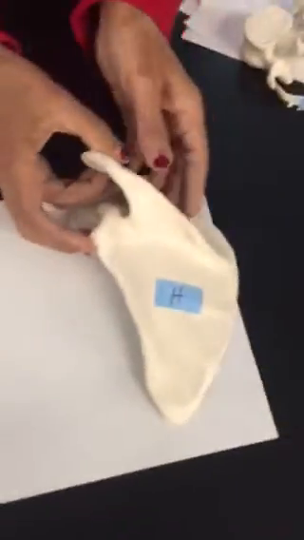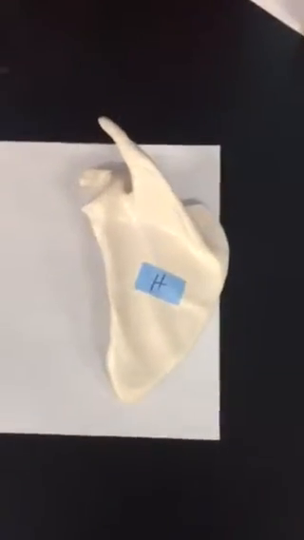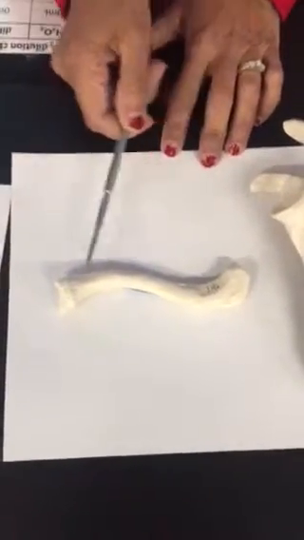This is scapula. Scapula is actually known as shoulder blade. This is clavicle. Clavicle is collarbone.